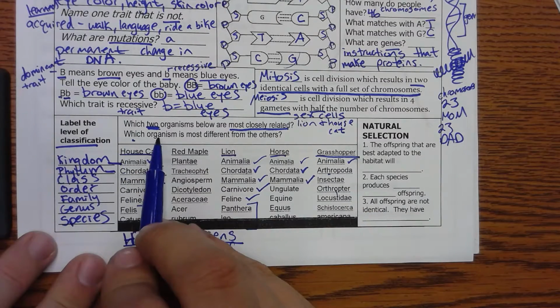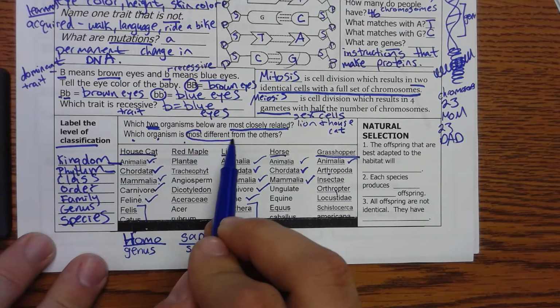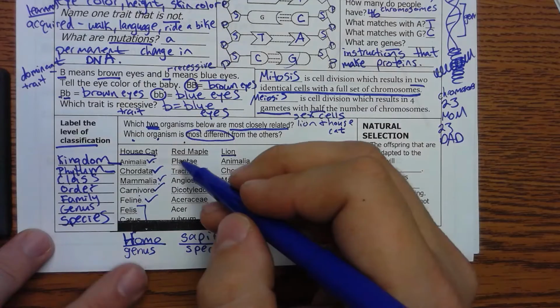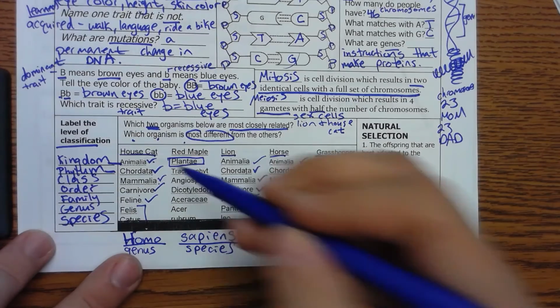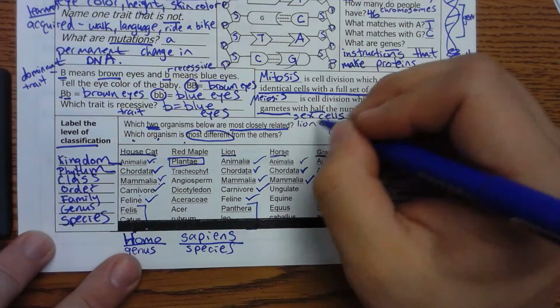Which organism is most different from the others? Well, obviously it's this one, because this is from the plant kingdom. So let's just write red maple.